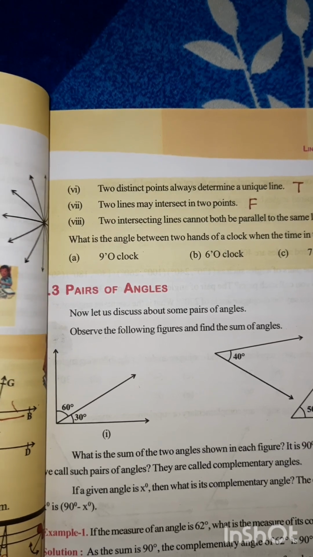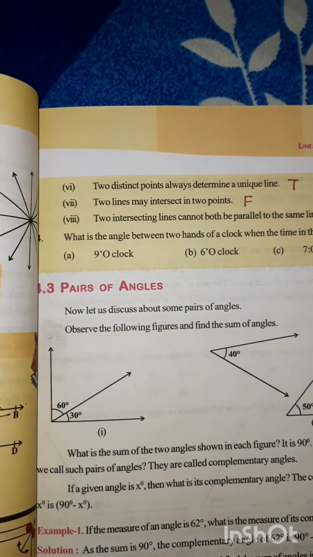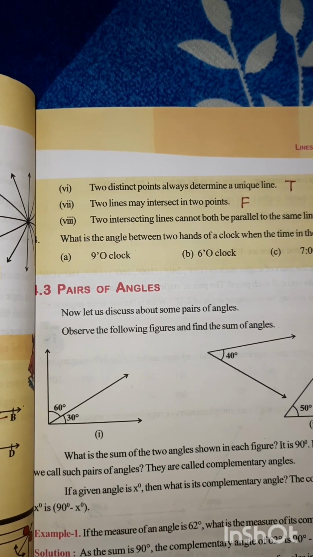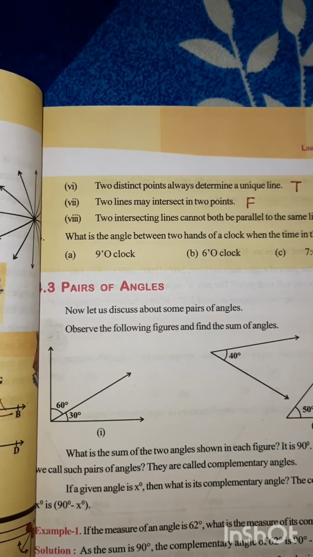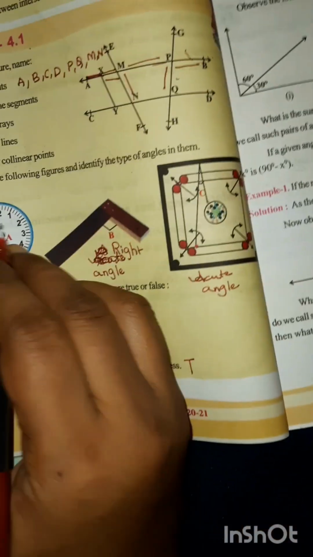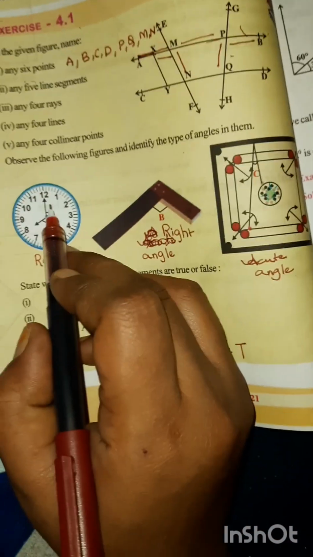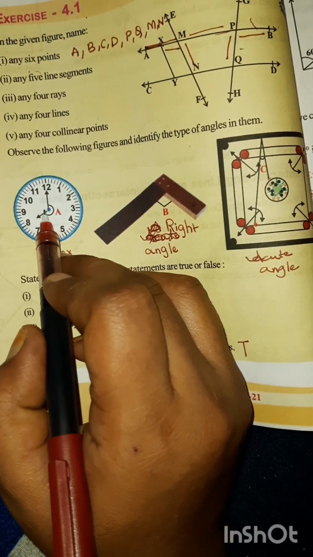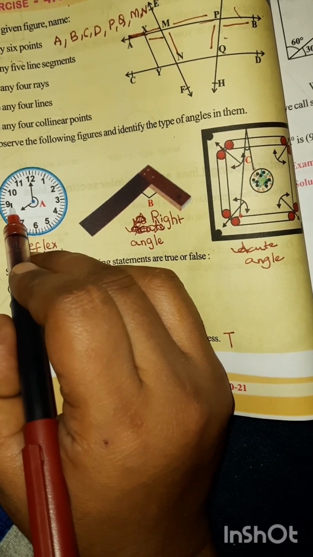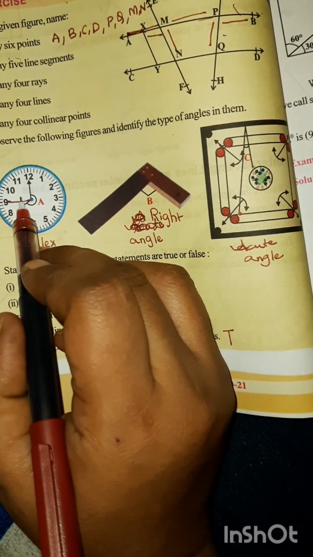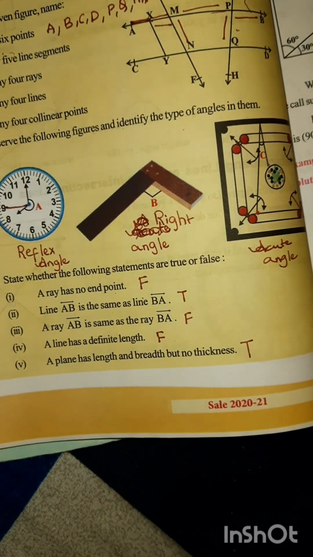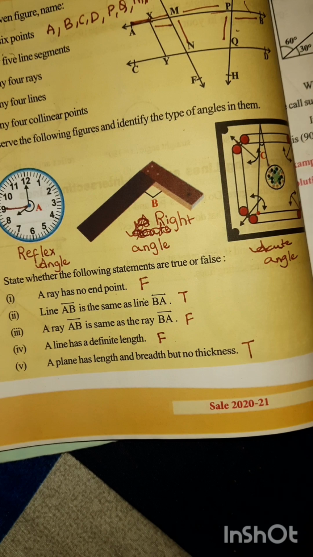Let us move to the last question. What is the angle between the two hands of a clock when the time is 9 o'clock? At 9 o'clock, how will the clock look? You can see this clock and think of 9 o'clock. At 9 o'clock, the angle will be 90 degrees. So if I draw it like this, the answer is 90 degrees.